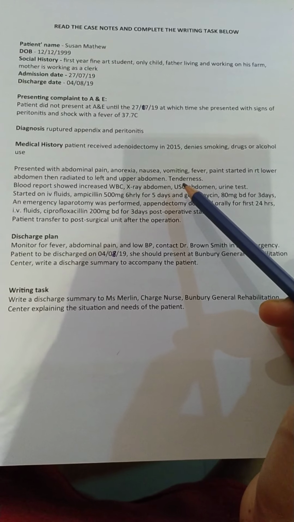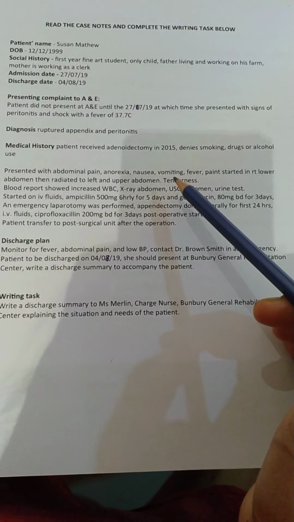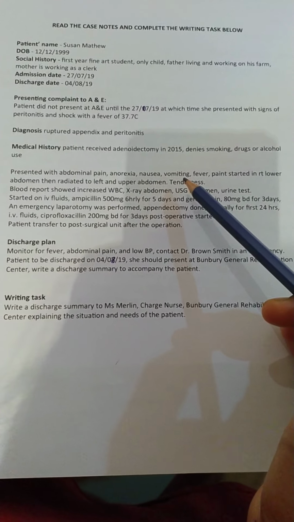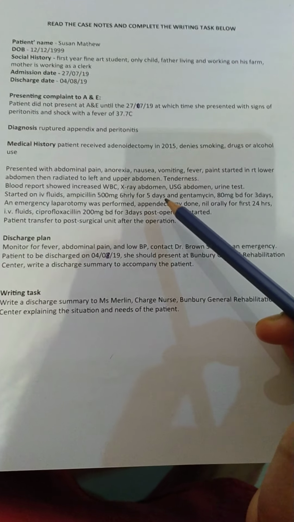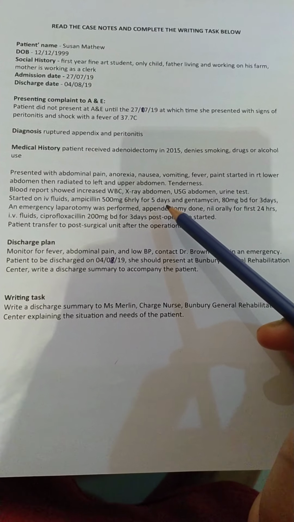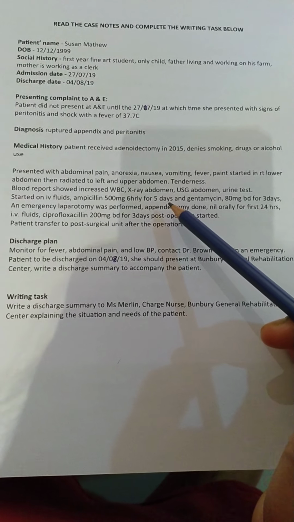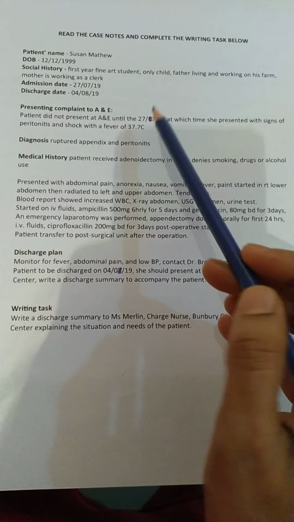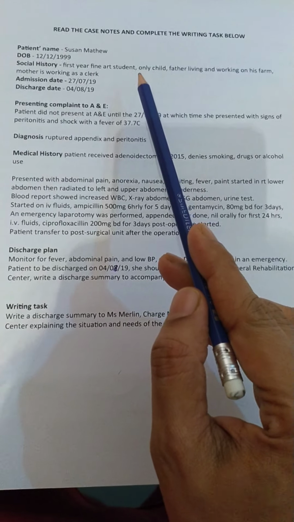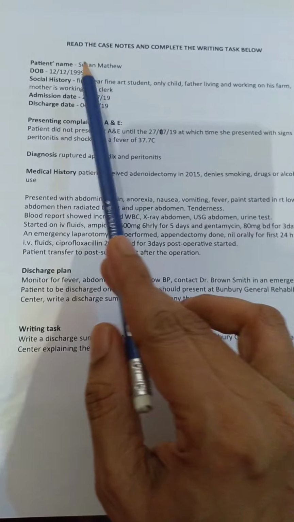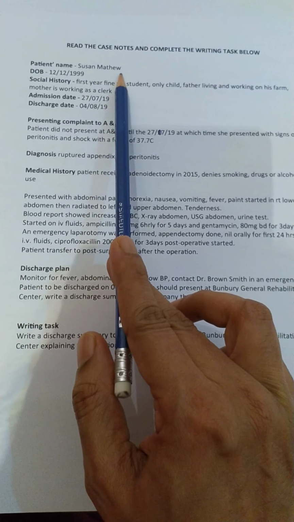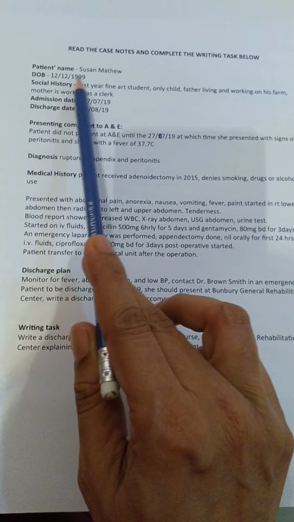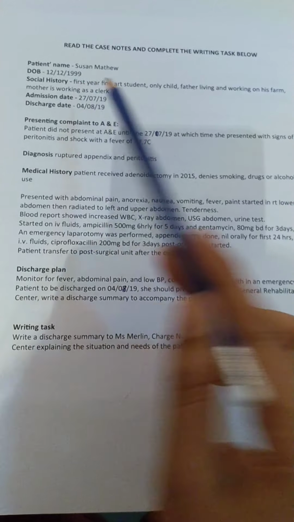Today we are going to discuss the case note of Ms. Susan Mathew. When we look at this case note, we can understand that it is a small letter and its symbol. So let's see what are the informations which are provided in this case notes. First of all, the patient name is Susan Mathew. The date of birth is 12 December 1999.